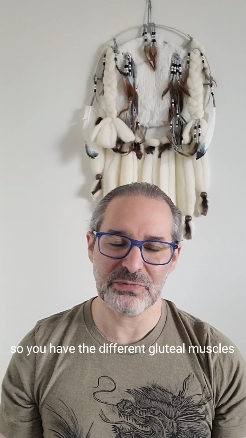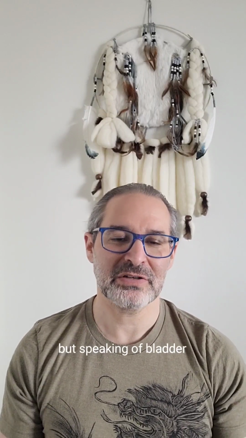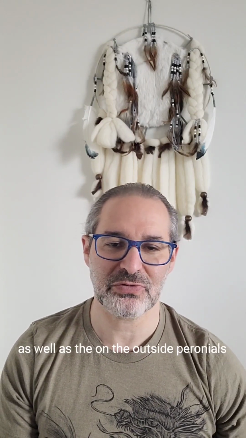So you have the different gluteal muscles that relate to your reproductive organs. You have your shoulder deltoid muscles that relate to lungs. You have your neck muscles that relate to sinuses. You have some of your upper trap muscles that relate to your eyes and ears, as well as different relationships. There's also inter-organ relationships that relate to different organs. Because when I have issues with people with eyes and ears, I also look at their liver, kidney, bladder, other issues there. But speaking of bladder, so front of your shin, your anterior tibialis, that deals with bladder, as well as on the outside peroneals, which is on the outside of your legs.